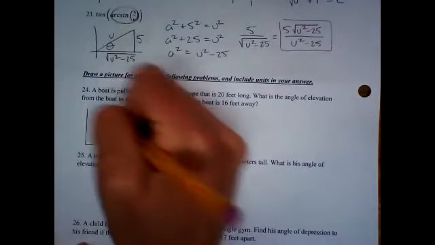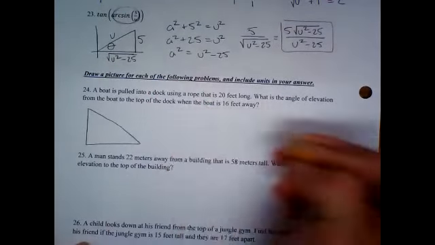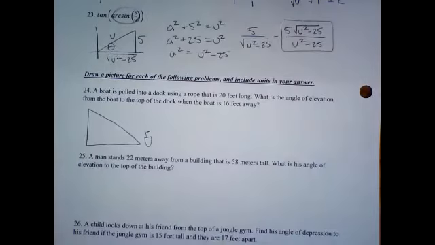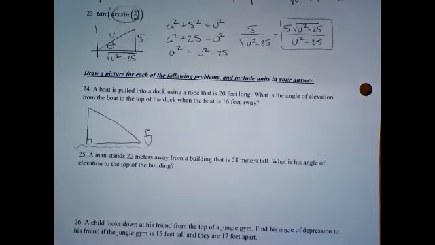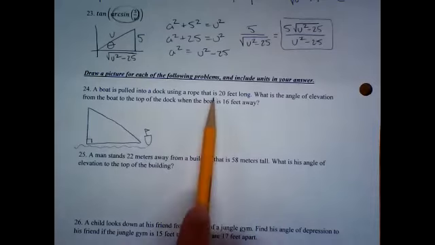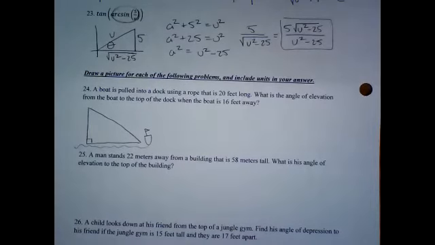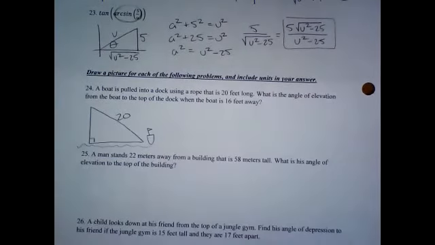All right, so these are all going to be right triangles. So this one is about the boat being pulled in. So your boat is down here. This is the water. You don't have to draw a boat. I'm just doing that to help you visualize it. The rope is 20 feet long. So where does the 20 go? If that's the rope, good, the hypotenuse. That's the rope connecting to the boat.